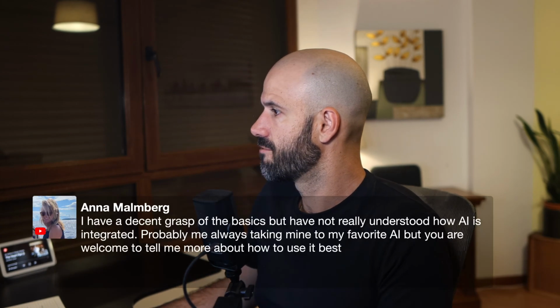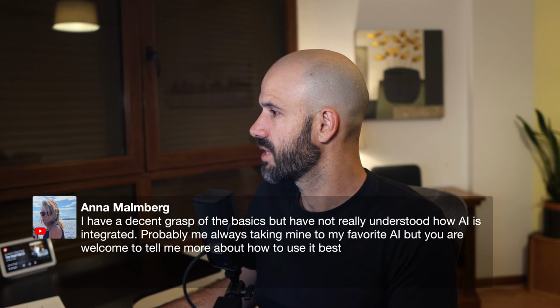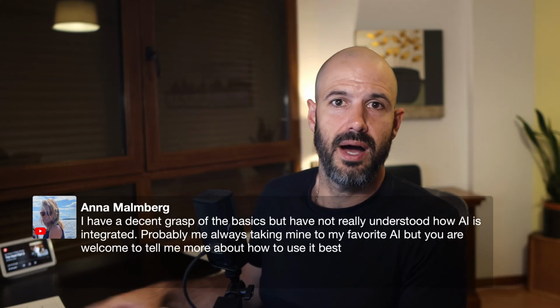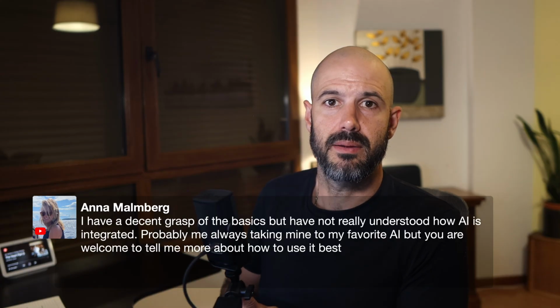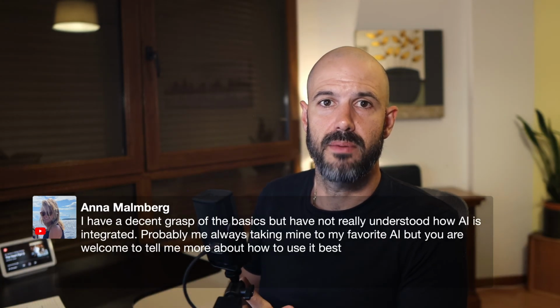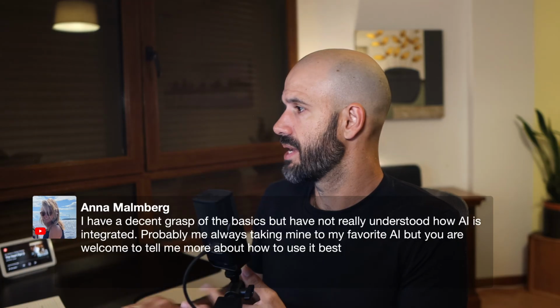Now, we've got some questions I can hear coming through, or at least some little comments. Great. Anna says, I've got a decent grab of the basics. Oh, here we go, I can read it on the screen. Look at that, how cool is that? Okay, so I don't really understand how AI is integrated. Probably me always taking mine to my favorite AI, but you're welcome to tell me more about how to use it best. Yeah, great question.